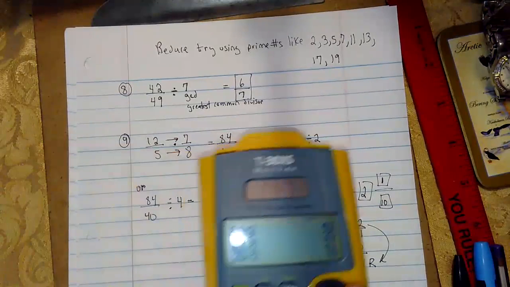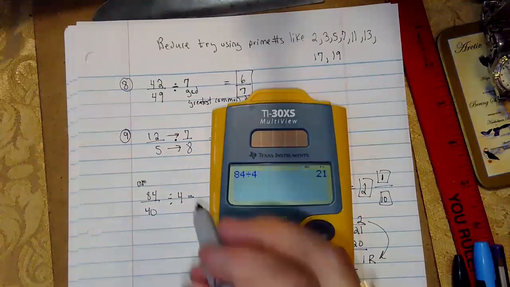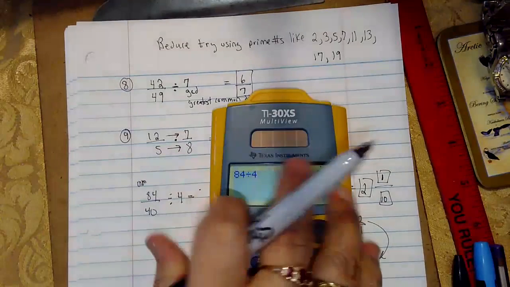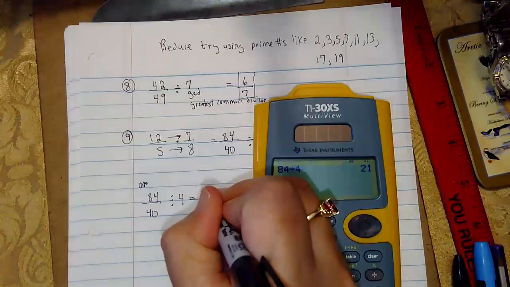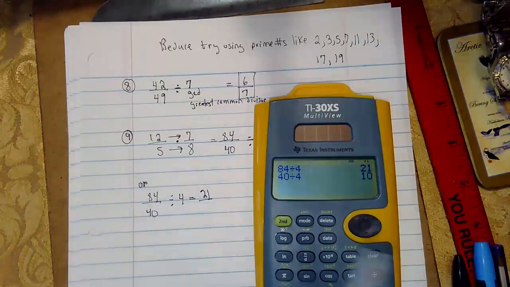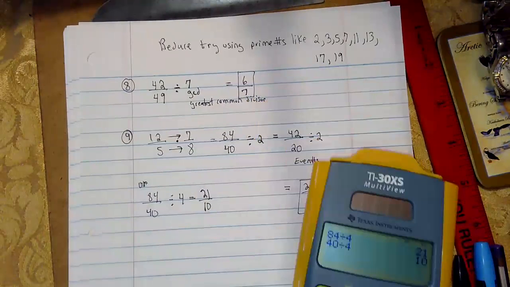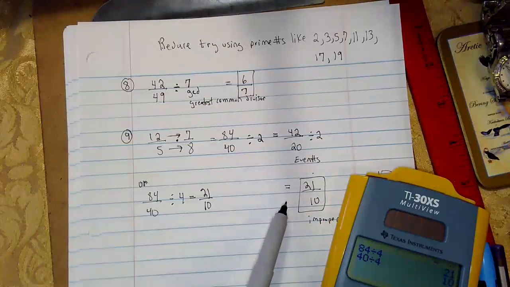If anybody was thinking that, 84 divided by 4 is 21. 40 divided by 4 is 10. Which is what we got when we used 2 and then 2 again. Okay.